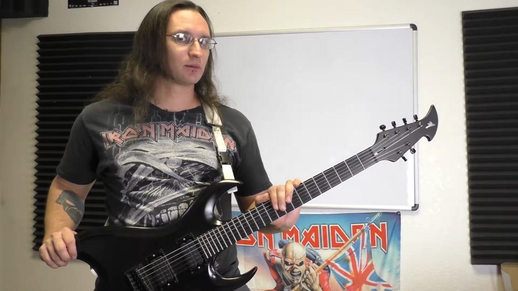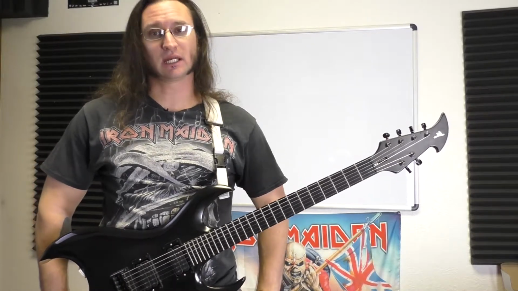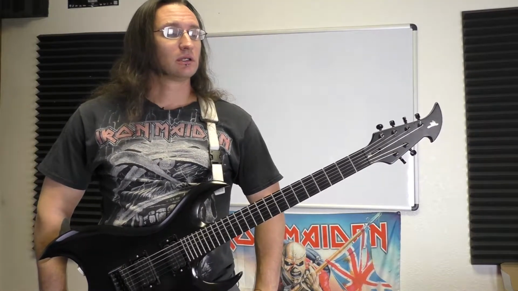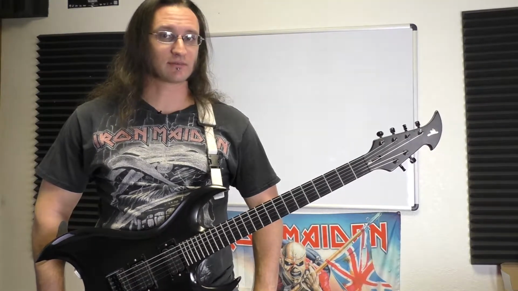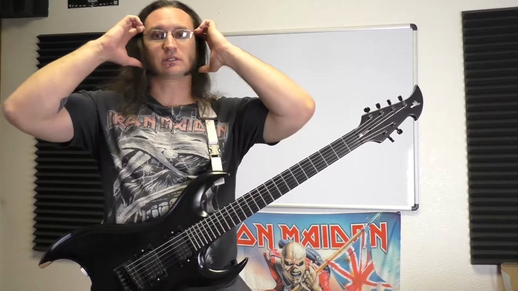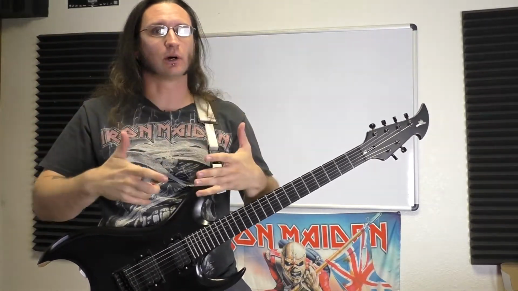The best way to become good or proficient at lead guitar playing is to play a lot of lead guitar. It's really the only way. Same thing with writing. If you want to get good at writing, you just have to try and write a lot, and eventually you come up with riffs that you really like, progressions that you really like, and so on.